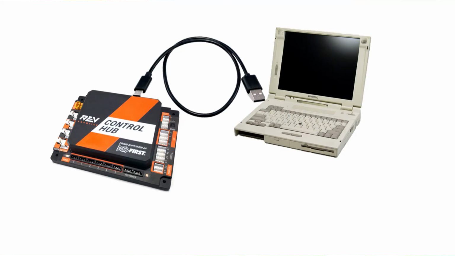So basically you connect a USB-A to USB-C wire or USB-C to C from your laptop to the control hub. So from these two things here. In order to make that happen, you just need to have the wire ready. And again, when you press upload code, it'll send your code from your laptop to your robot.